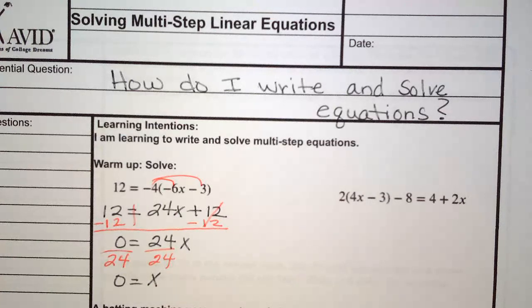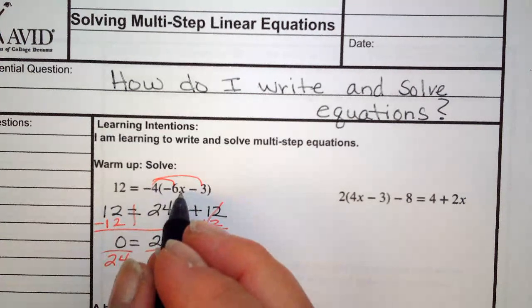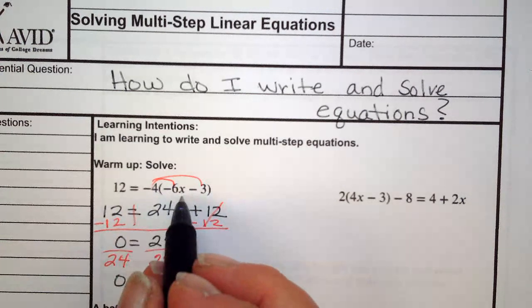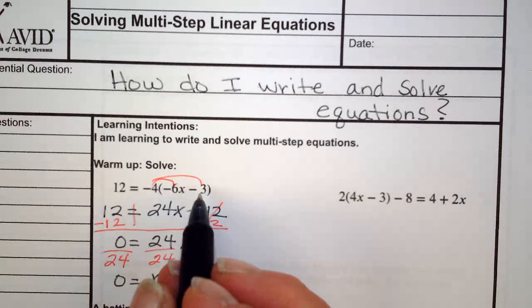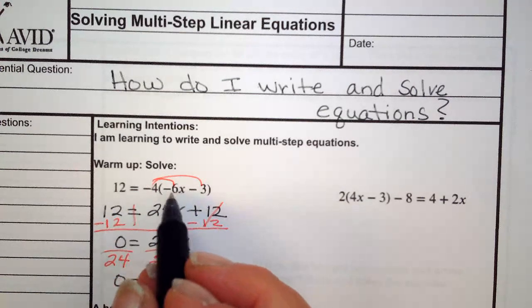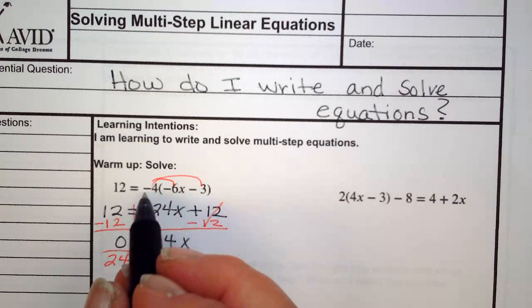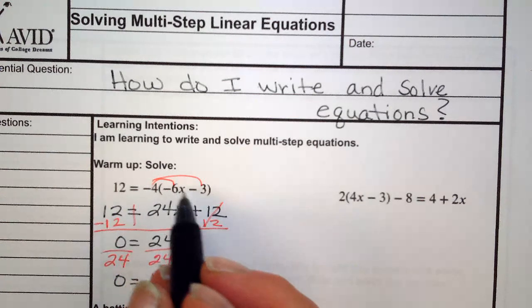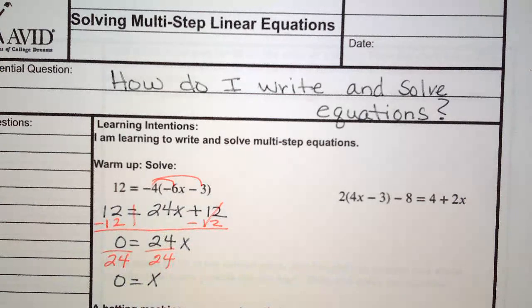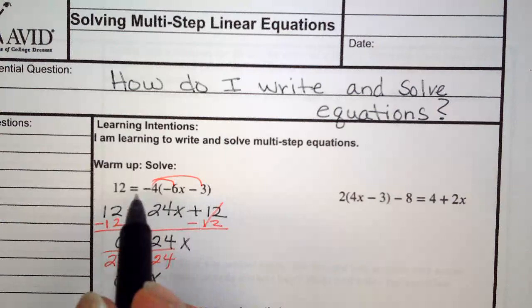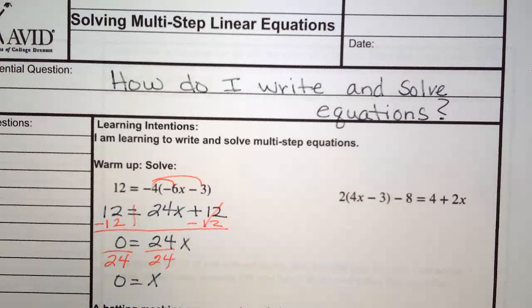So if you're looking at this, you can substitute it back in. 0 goes here, so negative 4 times 0 is 0. Or negative 6 times 0 is 0. Negative 4 times 0 is 0 minus 3. So 0 minus 3 is negative 3. Negative 4 times negative 3 is positive 12.